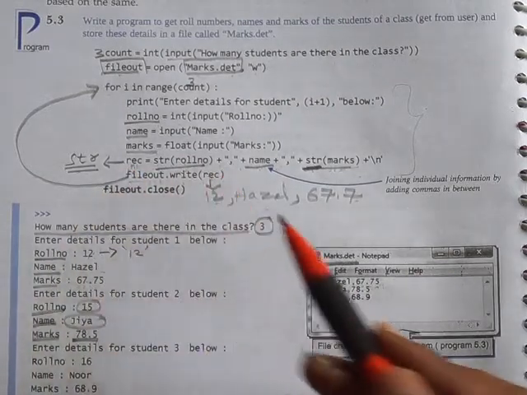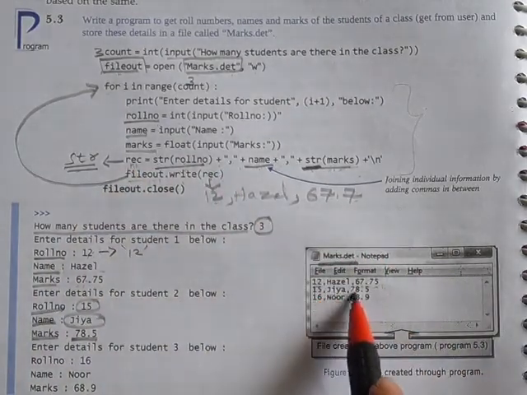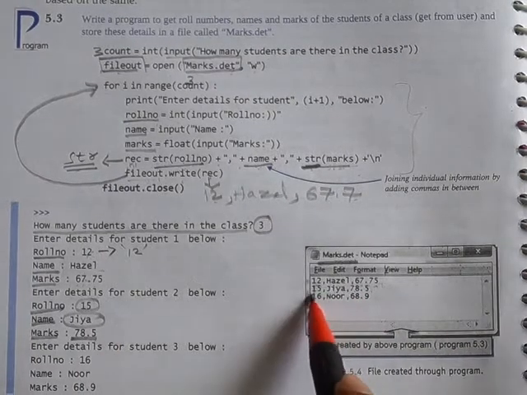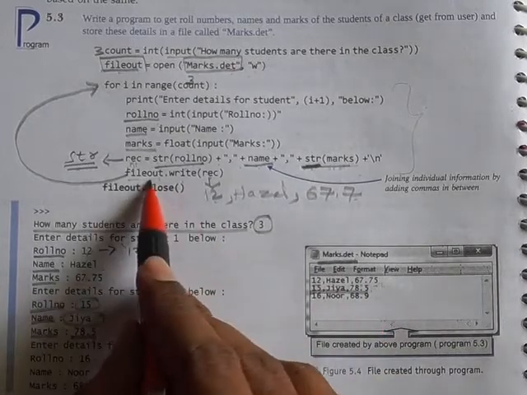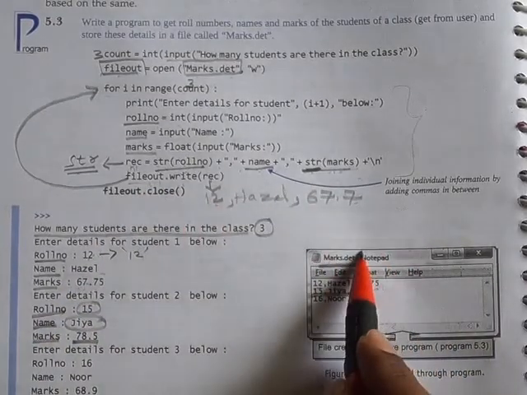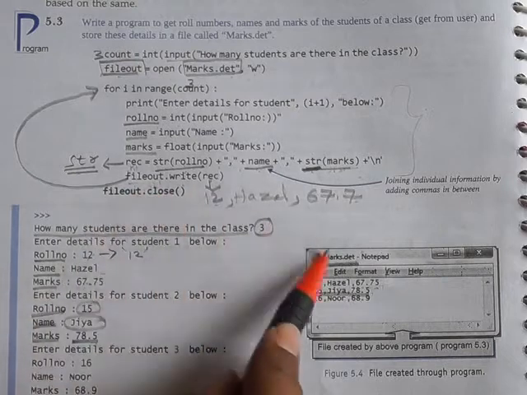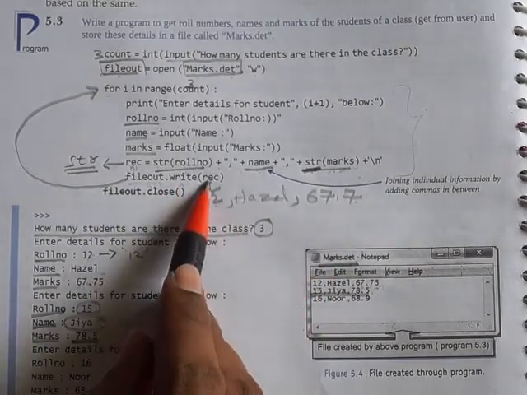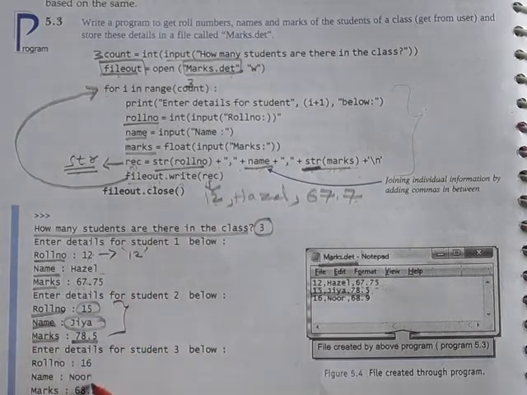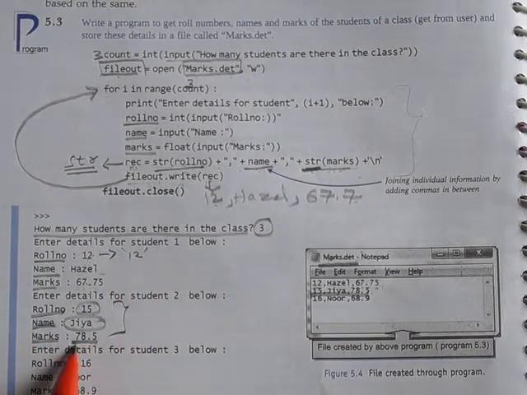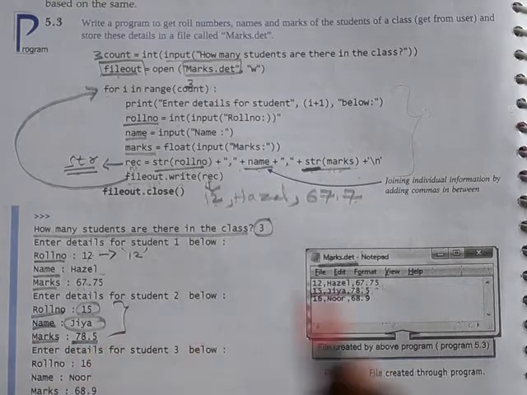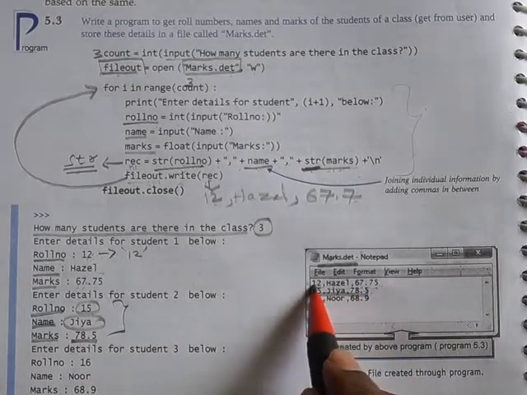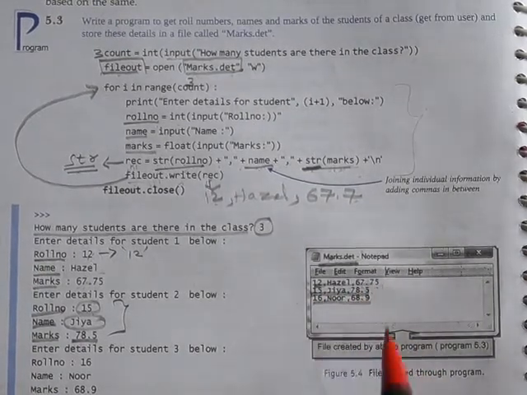Now in rec, what is there? 15 Jaya 78.5 will be there. So that line will be written in marks.det. How? File out means marks.det. Write means we are going to write something. In rec, what is there? This data will be there, 15 Jaya 78.5, such that that data will be written here. Like that, all the three times, okay, the data will be written in the next line.